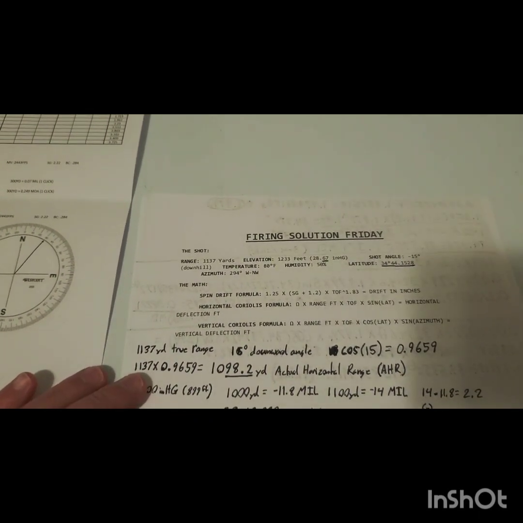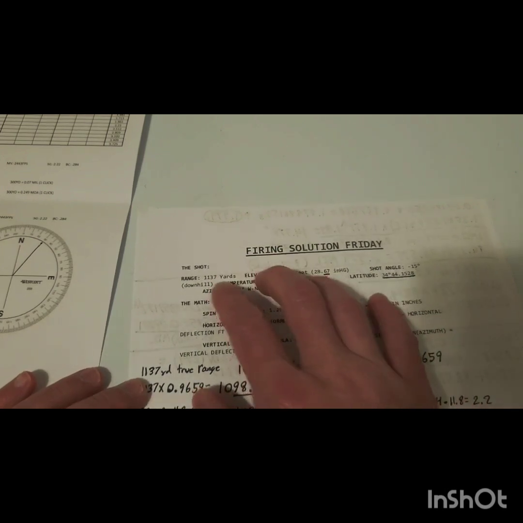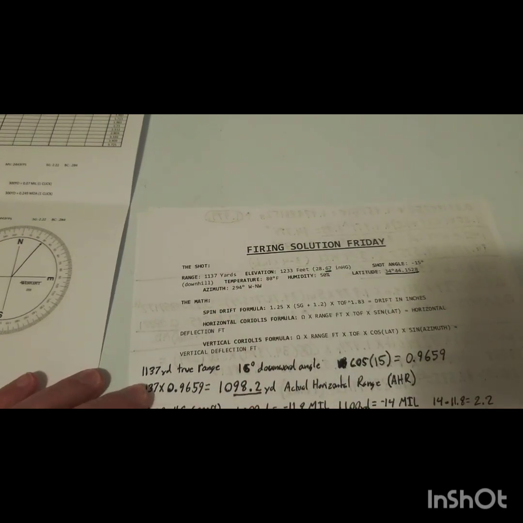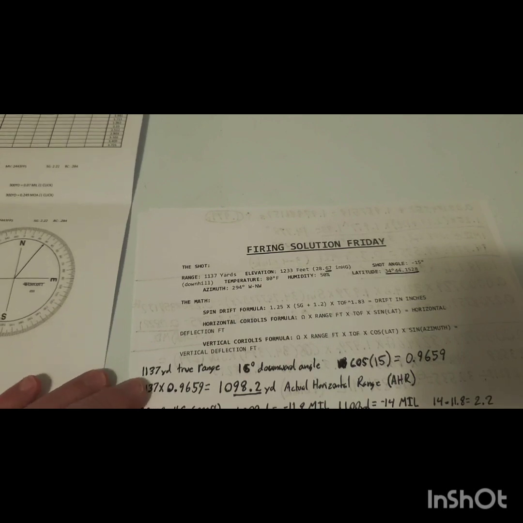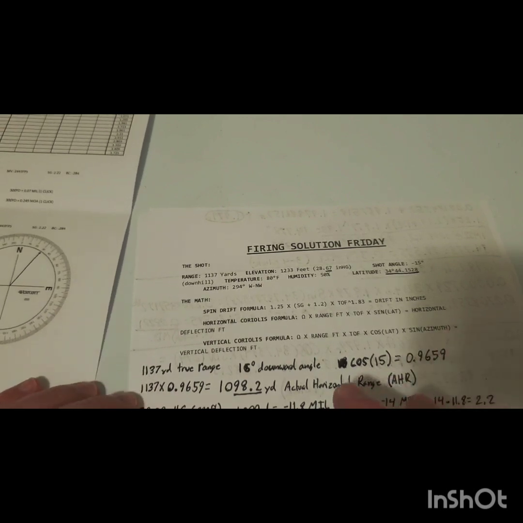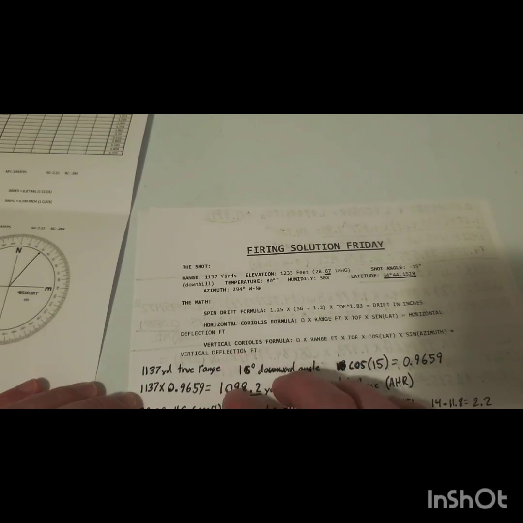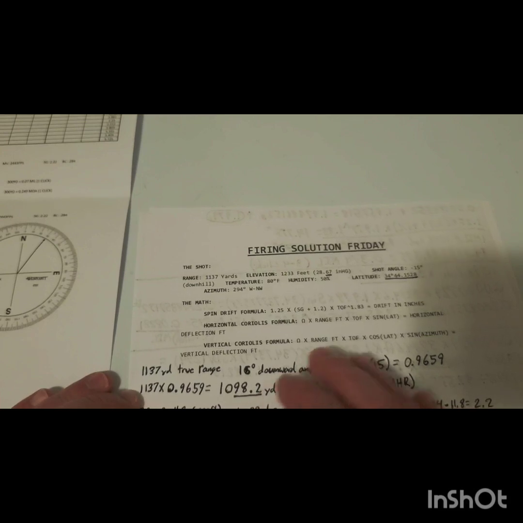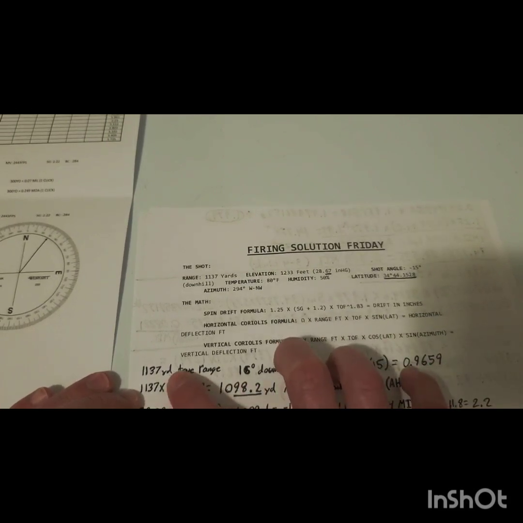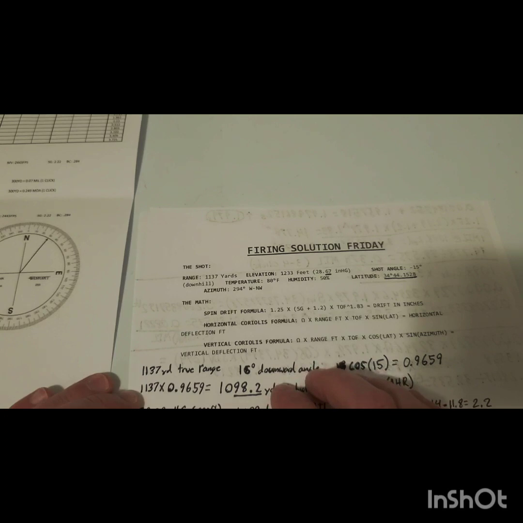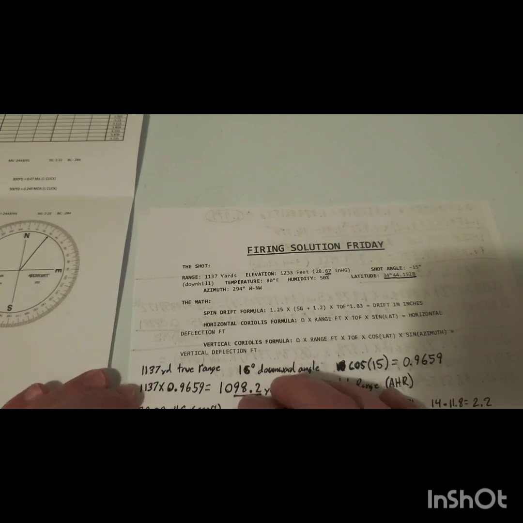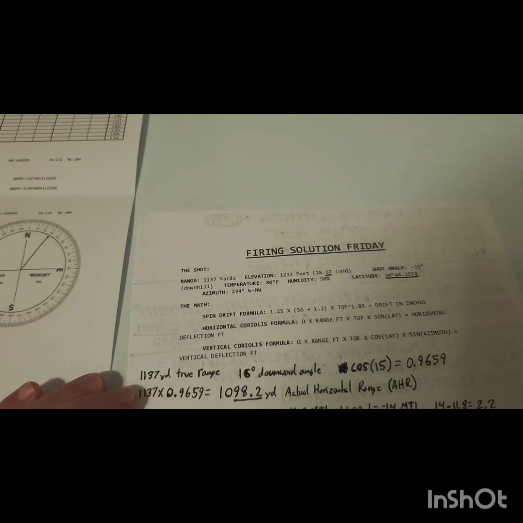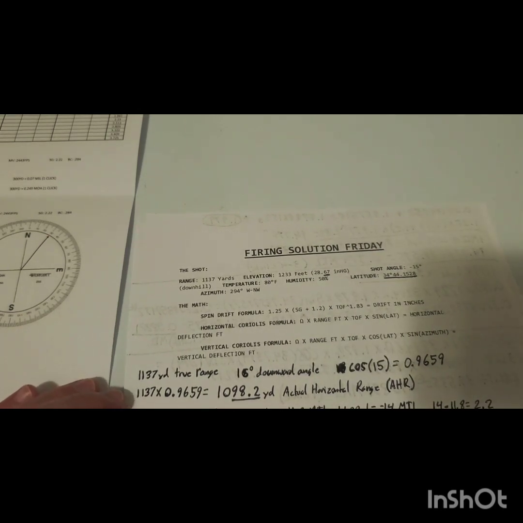First things first, we've got to figure out our actual range. So 1,137 yards is what we're getting, right? But say we're using a rangefinder, and this is the scenario we're going with. Say we're using a rangefinder that just measures the true range, the straight line range from your eye through the rangefinder to the target, and it gets 1,137 yards, but you're shooting at a 15 degree downward angle. Okay, so your horizontal range is going to be a little bit different than that.